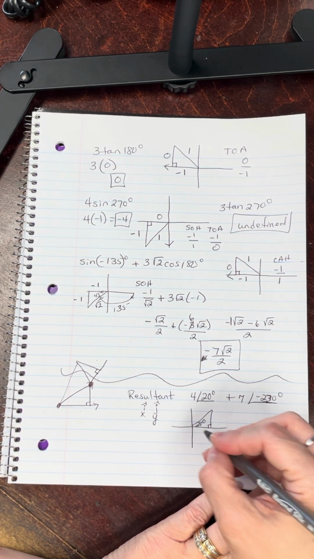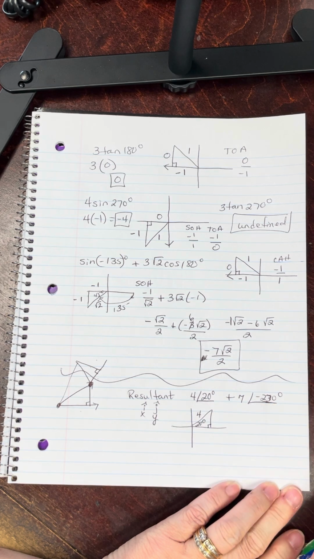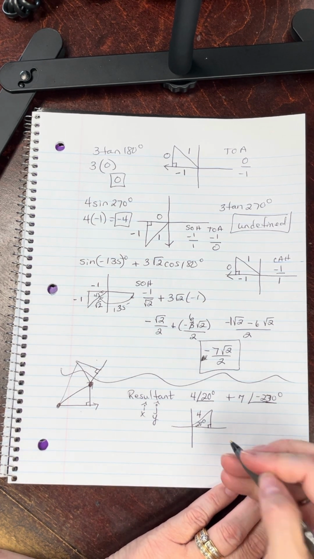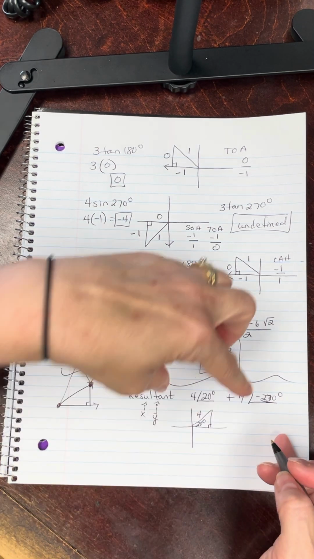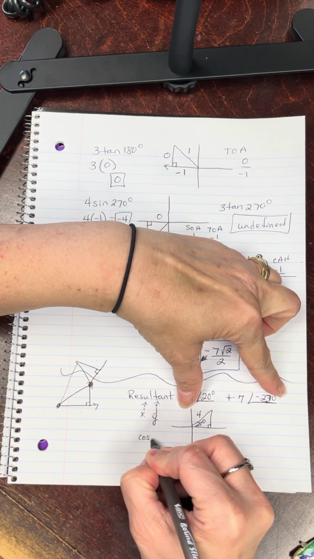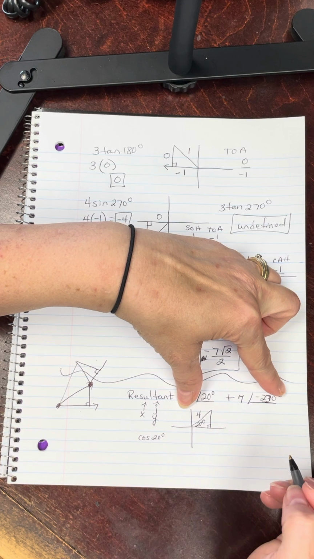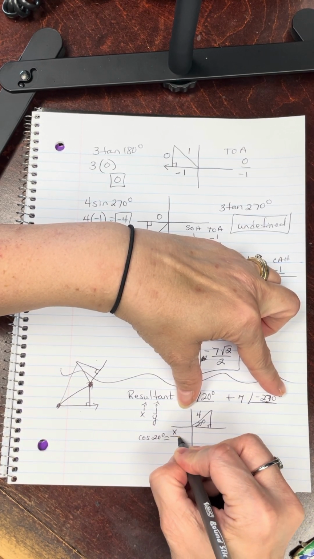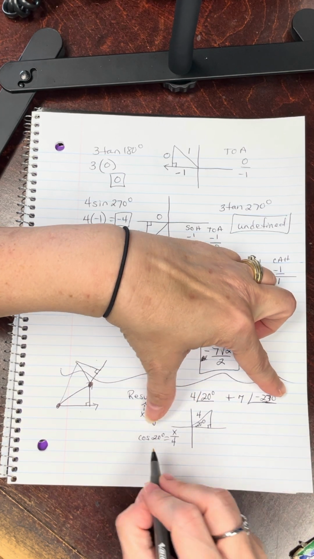So we have 20, and then we are labeling our hypotenuse of 4. 20 degrees is not a memorized angle, so I can't just label these parts and move on. I need to actually stop and work on the calculator to find the i and the j. So remember that when you do the cosine of 20 degrees, that's CAH, that is your adjacent, so that's your x value over your hypotenuse of 4.